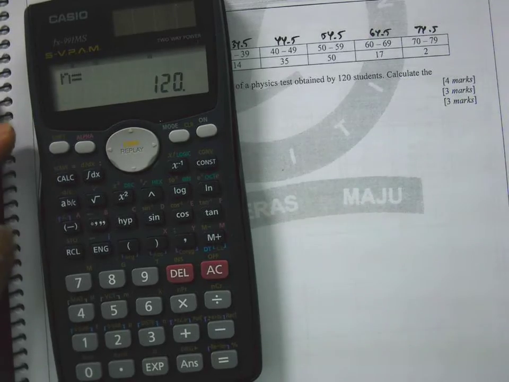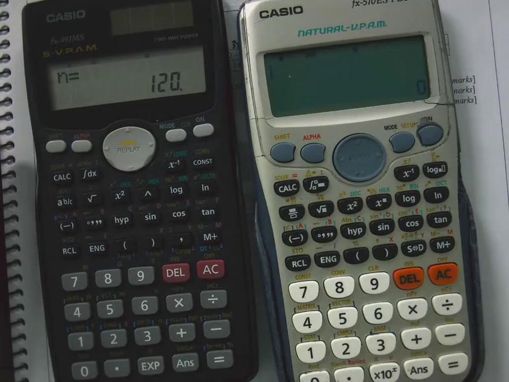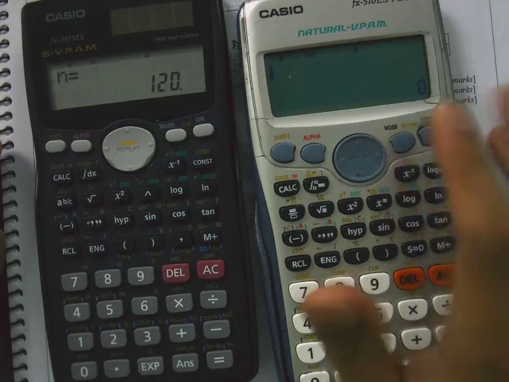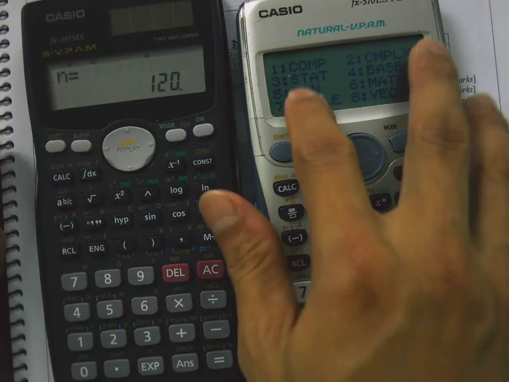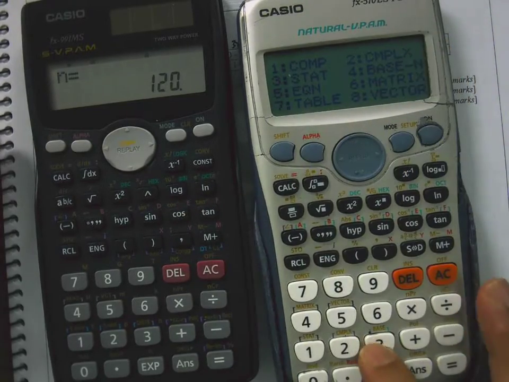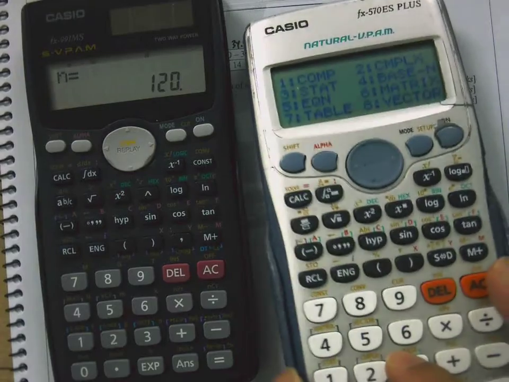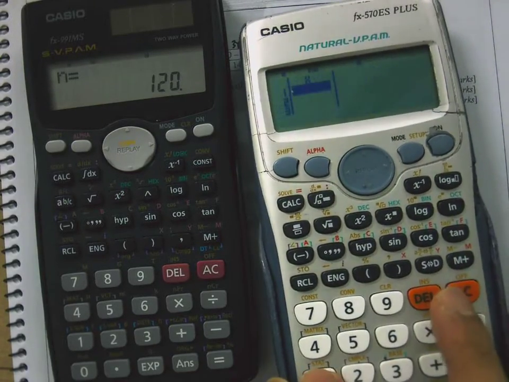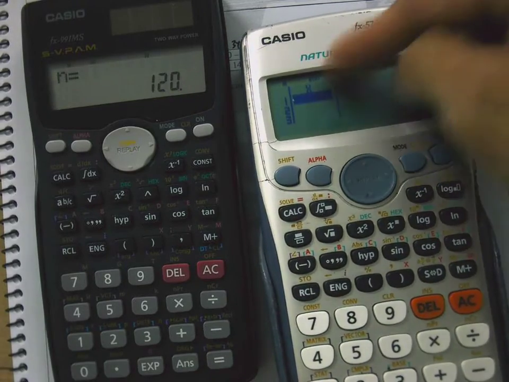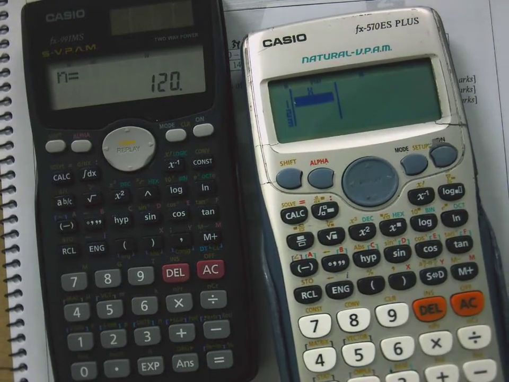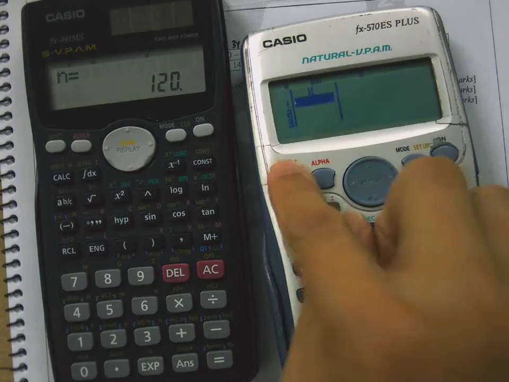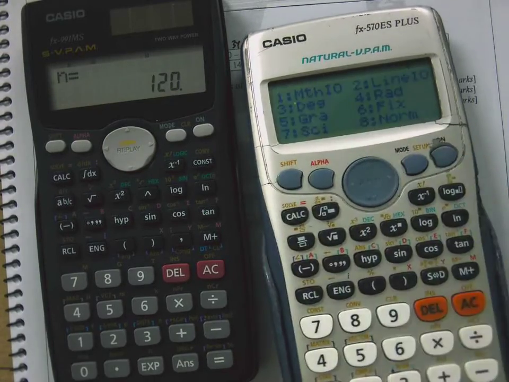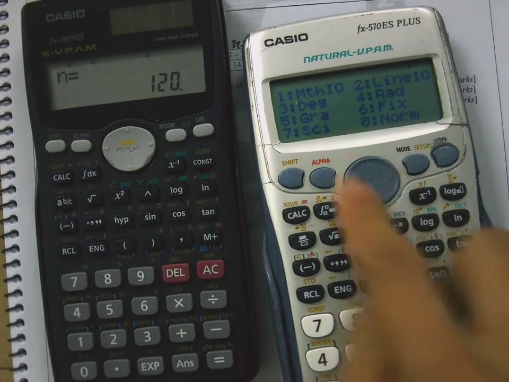Those who are using silver calculator, same thing. You press mode 3 for stats. 3 for stats, can you see? Then 1 for variance. If you need a frequency table, you can turn it on. This is really good. You press shift mode. You see this replay button? Turn on the frequency.